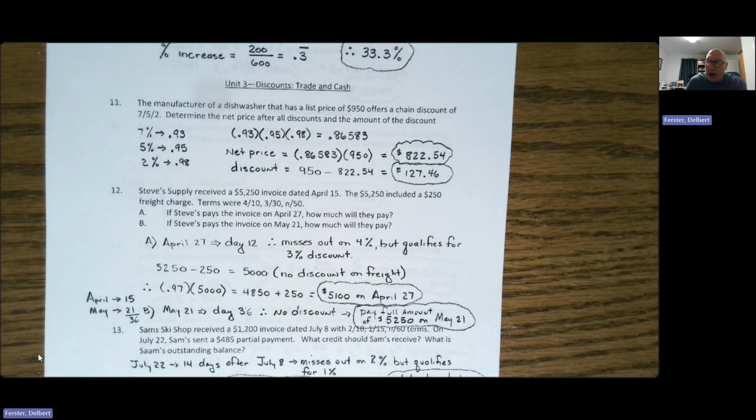Again, if you look at the terms, sorry, we didn't pay within 10, so we don't qualify for the 4%. Oh no, we didn't pay within the first 30 either. We paid on day 36, so we will not be eligible for that 3% discount either. We do, however, pay within the 60-day grace period, so we will pay the full price, and the entire payment would be $5,250 if it were paid on May 21st. That wraps both parts of number 12.